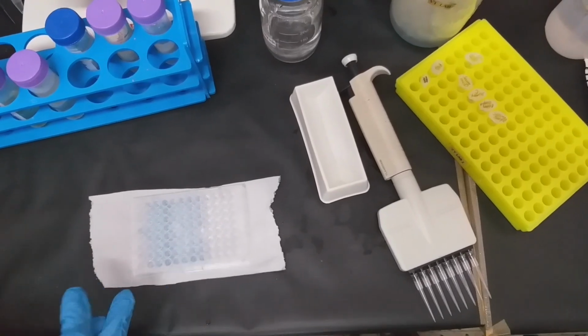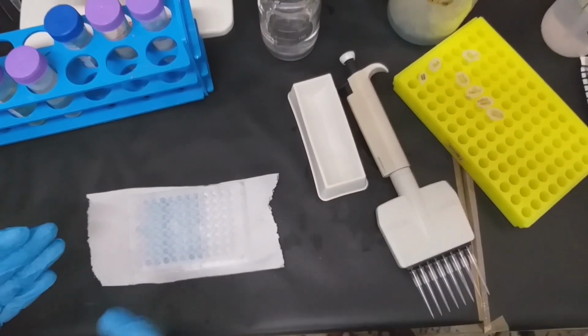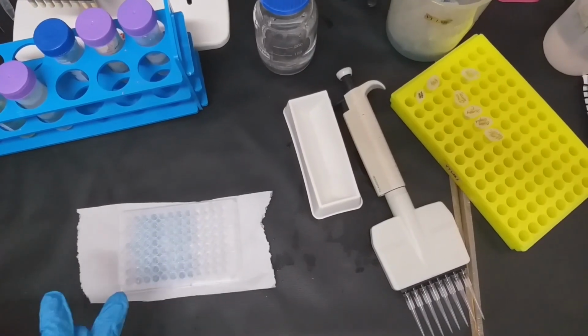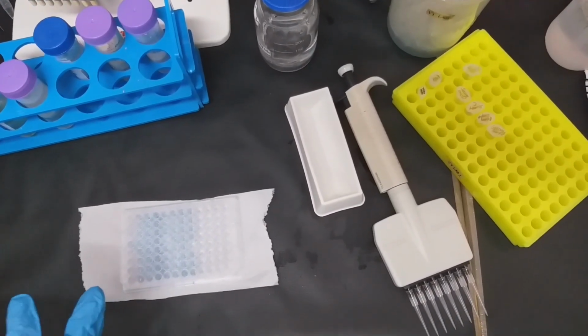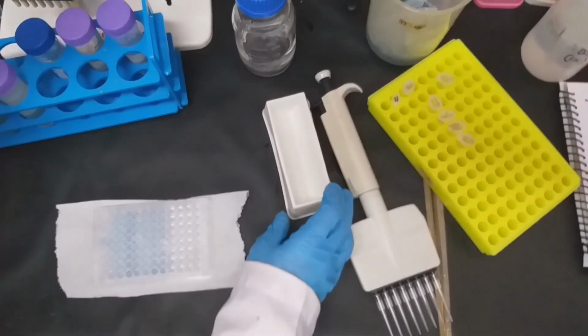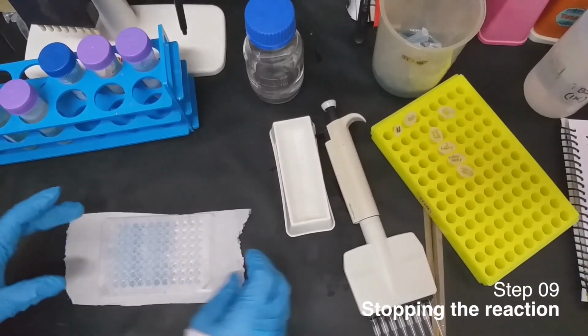So there may be some artifacts. That's why we have to stop the reaction using 2 normal HCl or H2SO4. We will add 2 normal H2SO4 to stop this reaction.